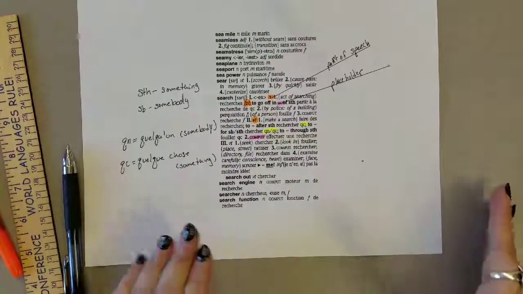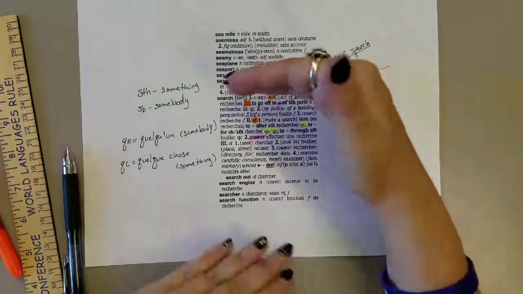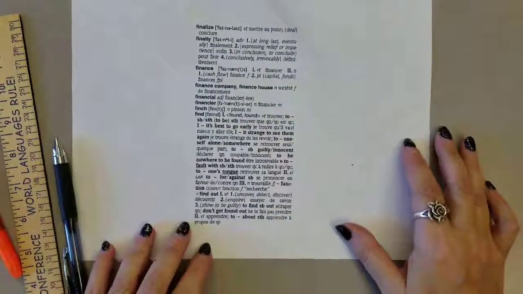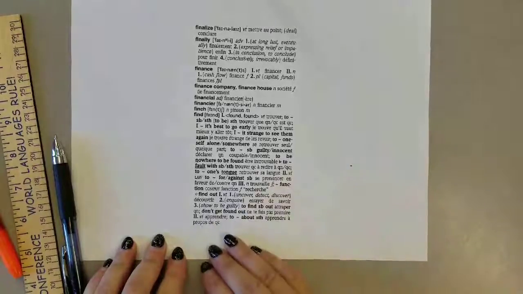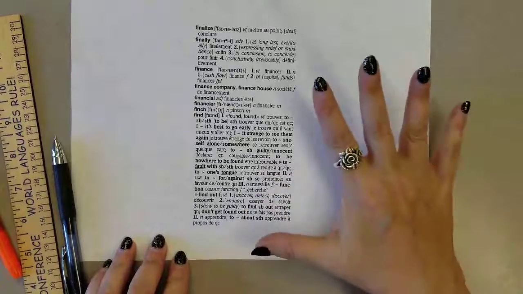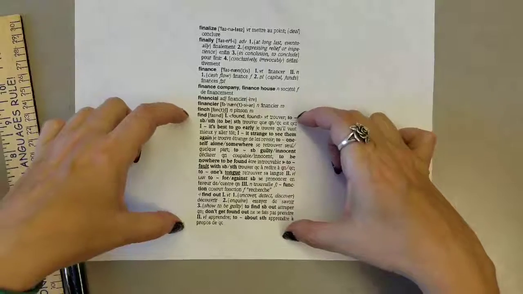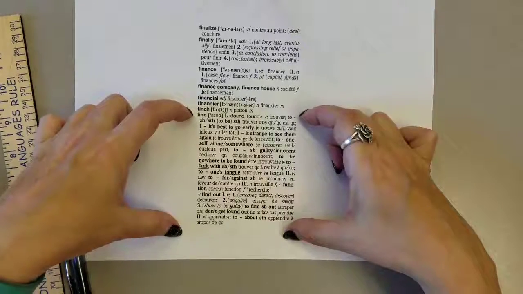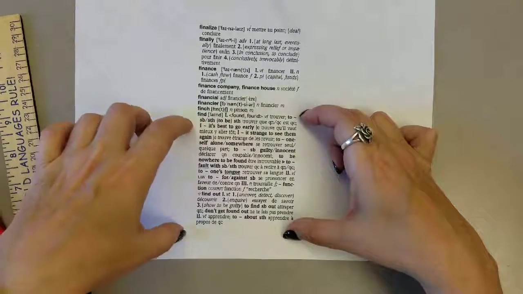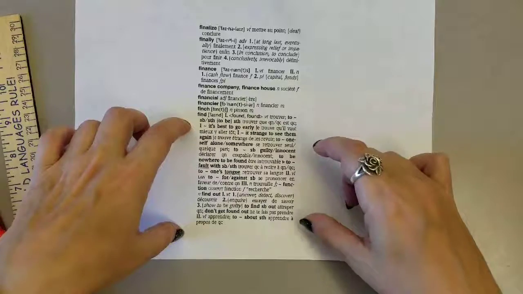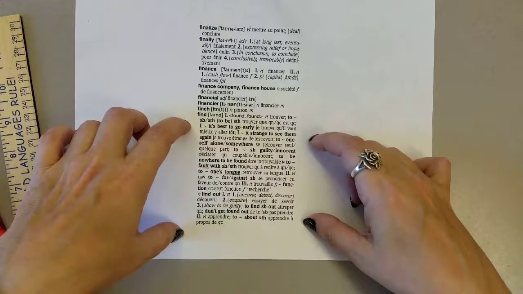Now we're going to go on to looking at the word find. Now that we've searched, what I would like you to do is to take the word find and to identify at least 5 different things in this particular entry that will help you figure out which word you are going to use. So I searched for a word and I found a word. Which word am I going to use?